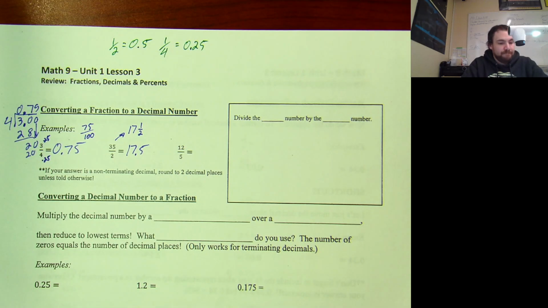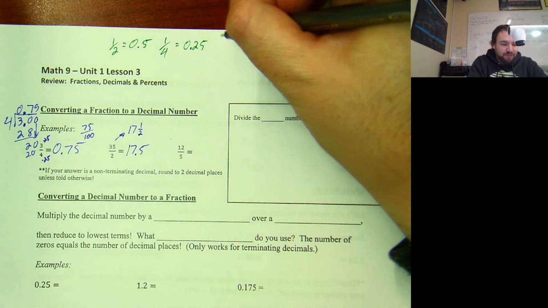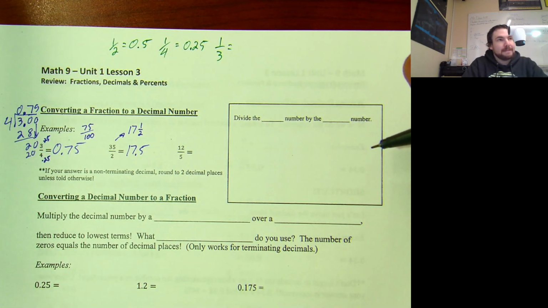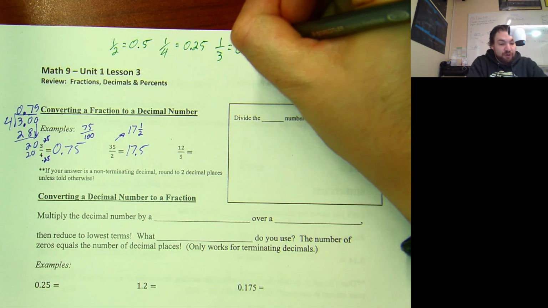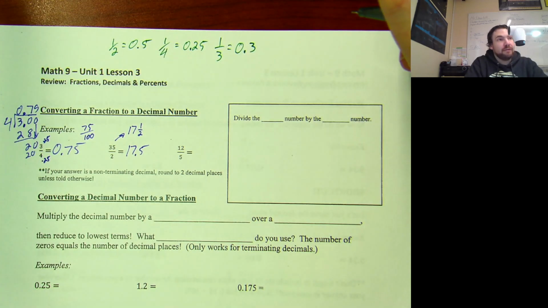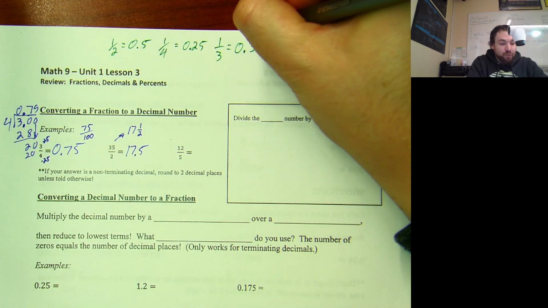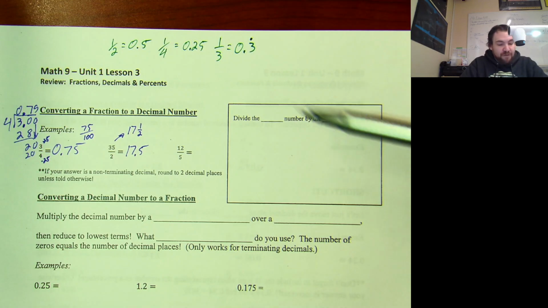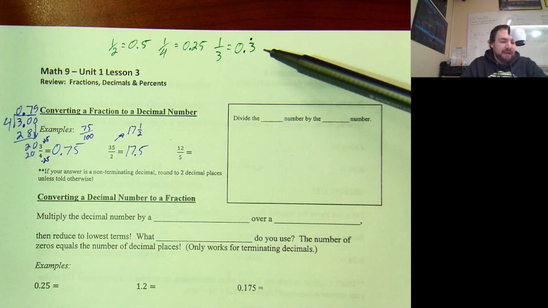Yeah, Kyla. 1 over 3. Okay, cool. What's a third? 0.3 continuing on. Repeating. So we put a dot above the 3 because it goes on forever. So 1/3 is 0.3 repeating.